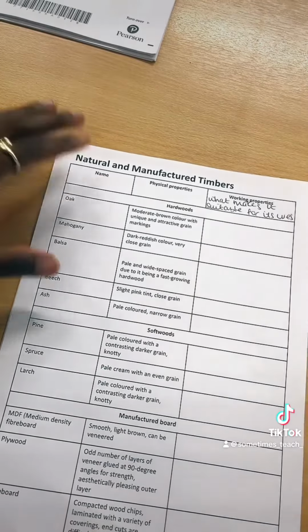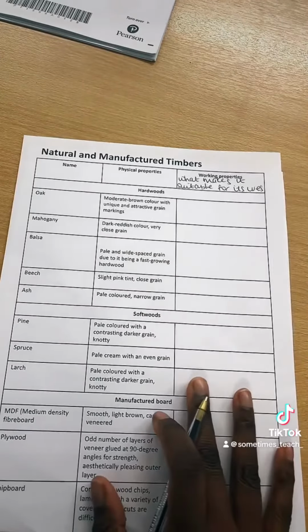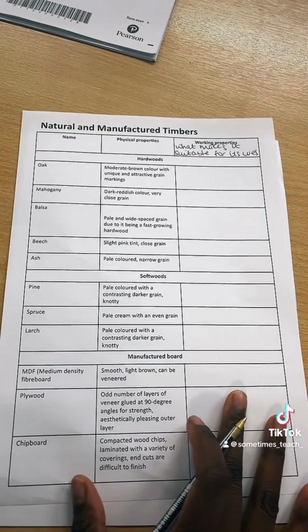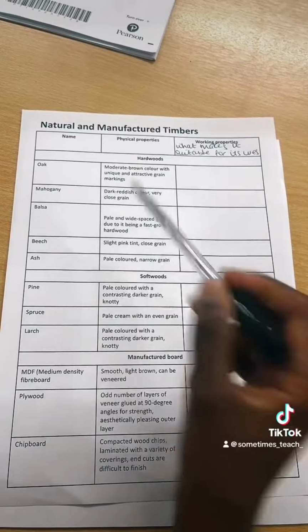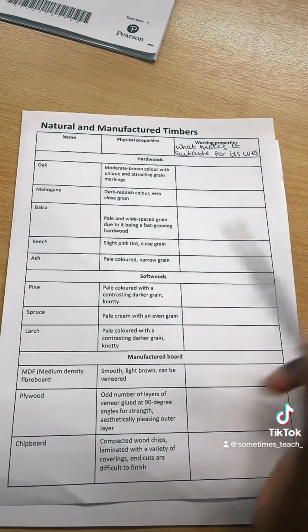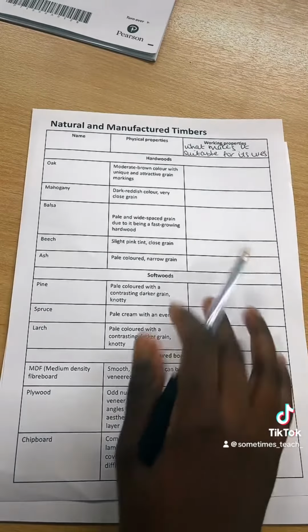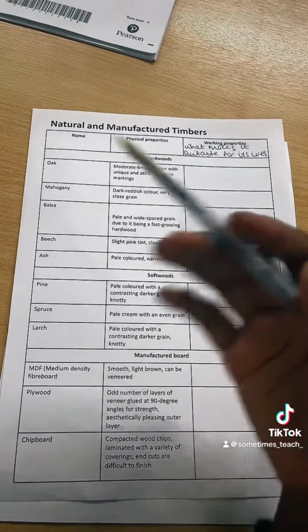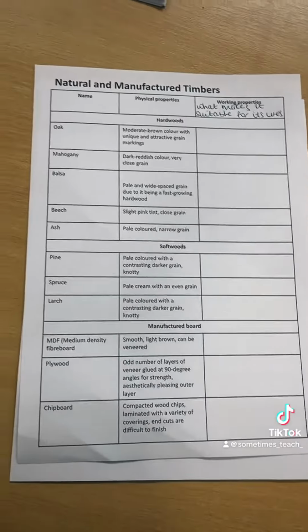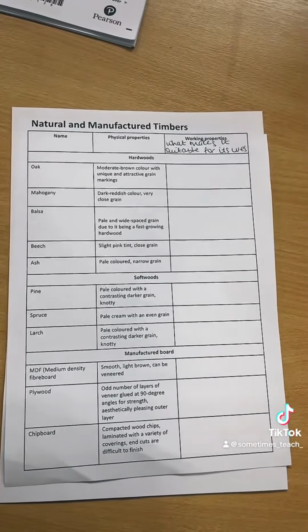For its uses, yeah? So, if we look at this really simple table here, we've got hardwoods, softwoods, and manufactured boards. You could revise this all on bite size, but I think to take this column away and make you actually think about it is really good for you. So, let's put this a bit higher up.